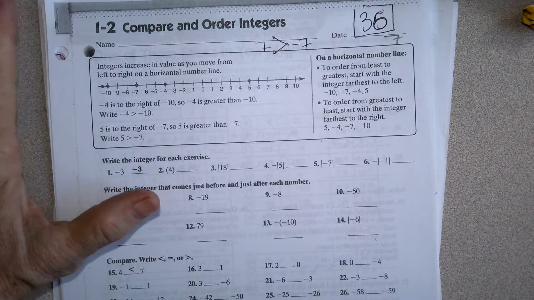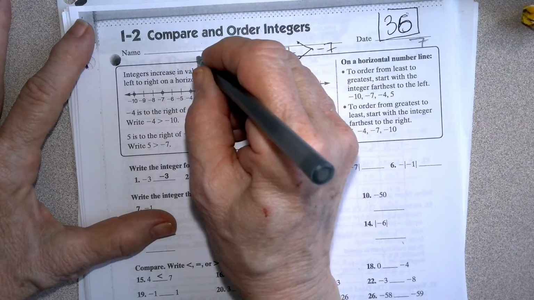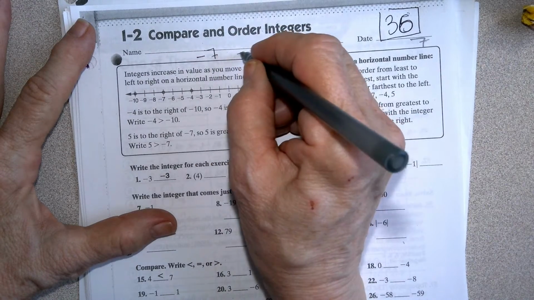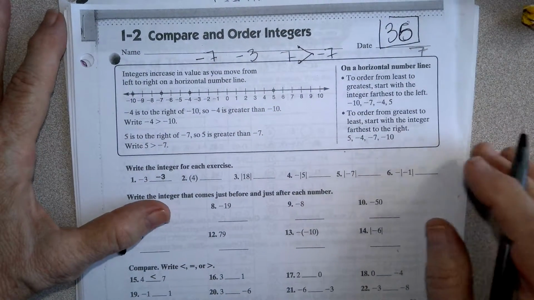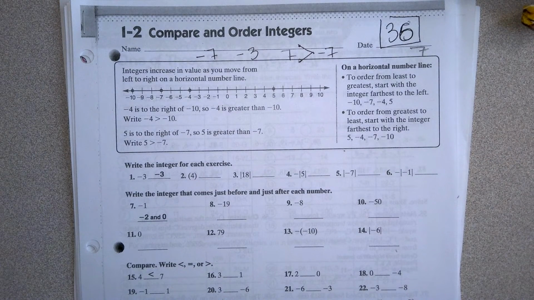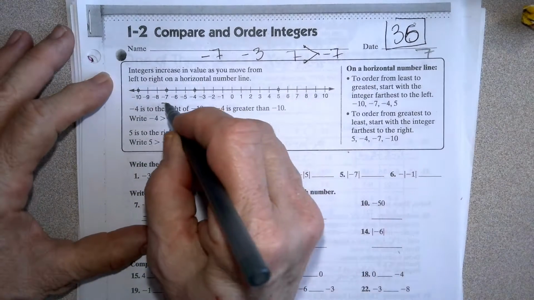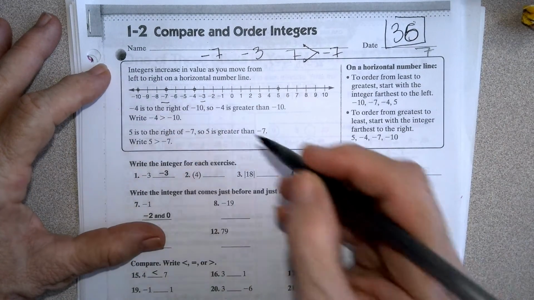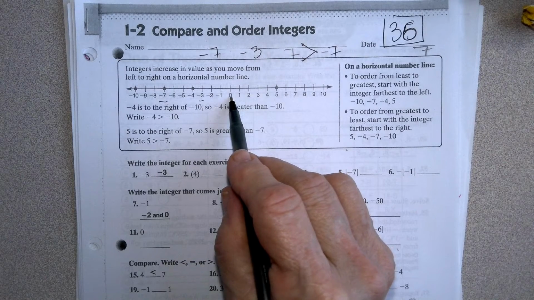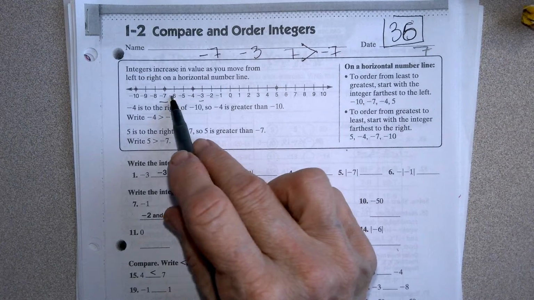Where you might need the number line sometimes is if I have a -7 and a -3. There's a couple different ways you can think about it. The one furthest from the 0 is the coldest. So here's our -7, and here's our -3. Which one would be the lowest? The -7, the one furthest from 0.